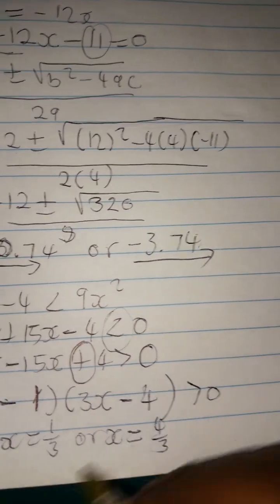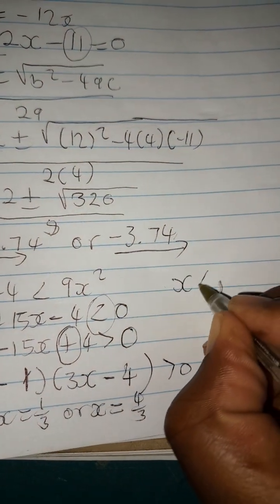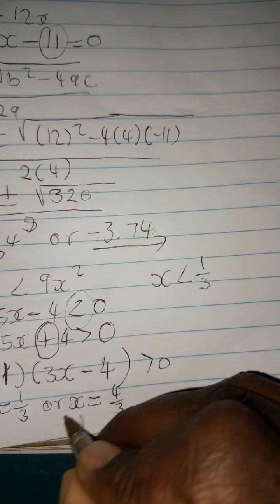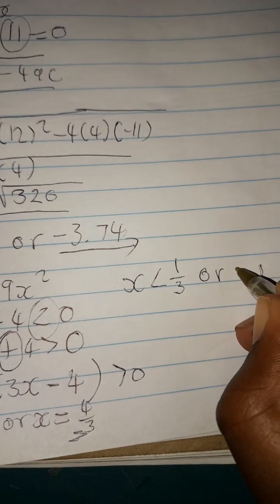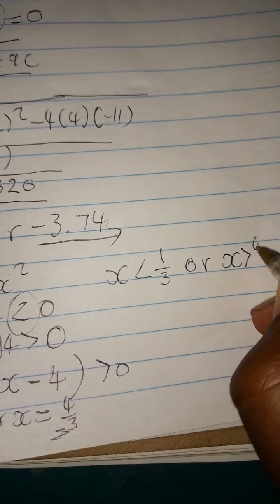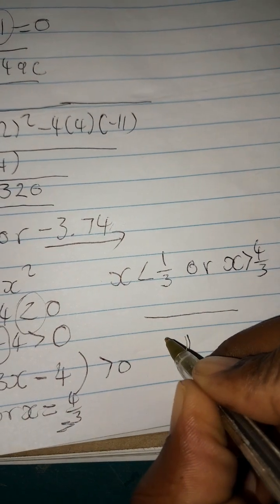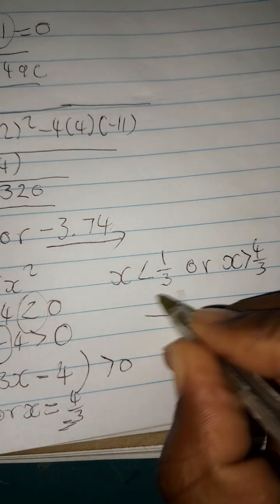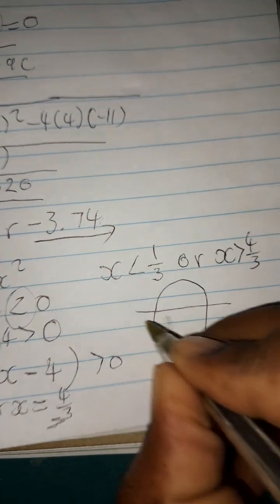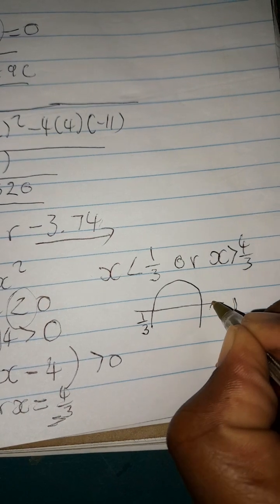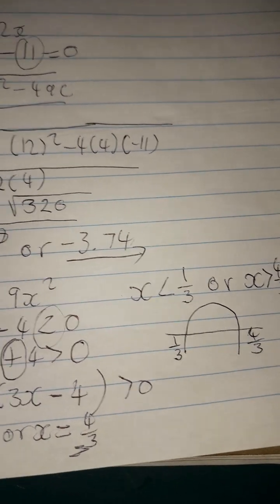So let's write this in inequality form. X will be lesser than 1 over 3, but this one will be greater. So in this case, we have one that is lesser and one that is greater. So x is greater than 4 over 3. For those of you who will represent this also in graphical form, we are going to have something like this, in which here it will be 1 over 3 and it's going to be 4 over 3. So that's how it should be.